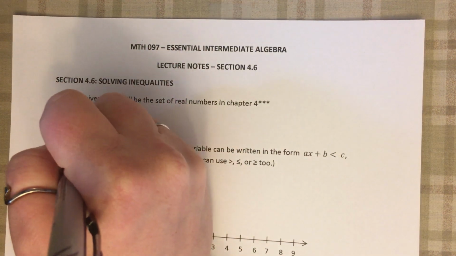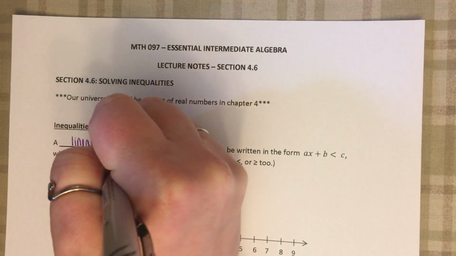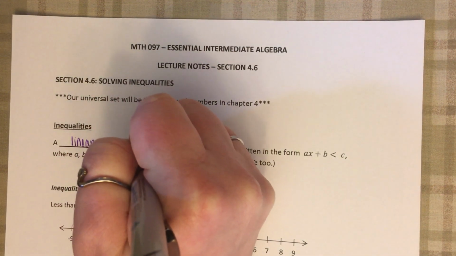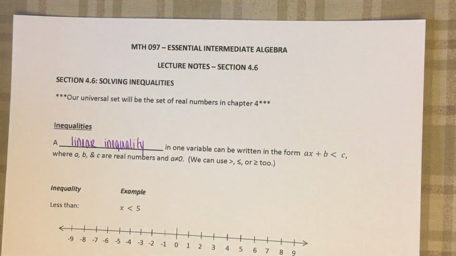All right, so our first definition is that of a linear inequality. A linear inequality in one variable can be written in the form ax plus b is less than c, where a, b, and c are real numbers and a does not equal 0. Basically, we have an inequality with some sort of variable, some numbers, and some sort of inequality symbol: less than, greater than, less than or equal to, or greater than or equal to. Our final answers for these problems are going to be an inequality statement. Then we're going to take that answer and write it on a number line, and also write it in interval notation.